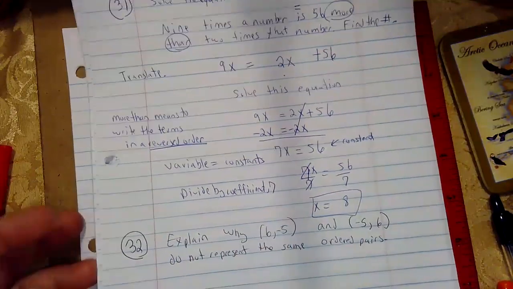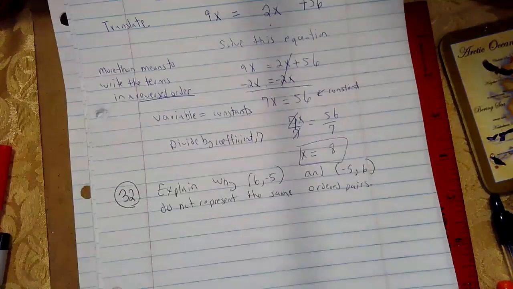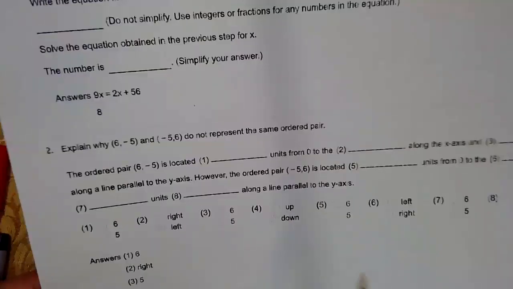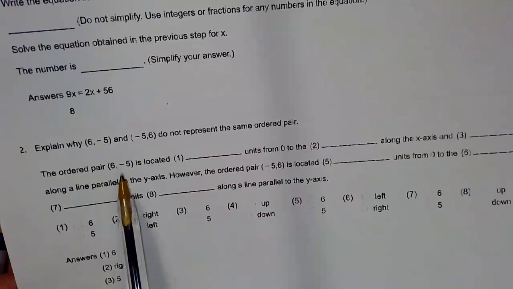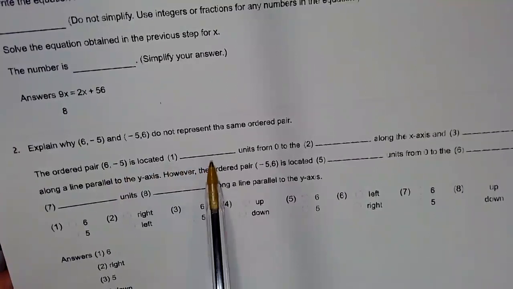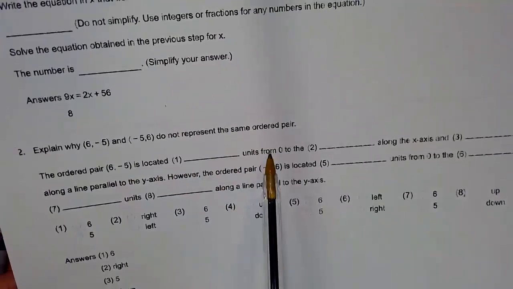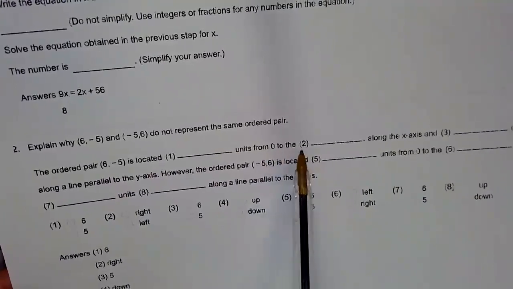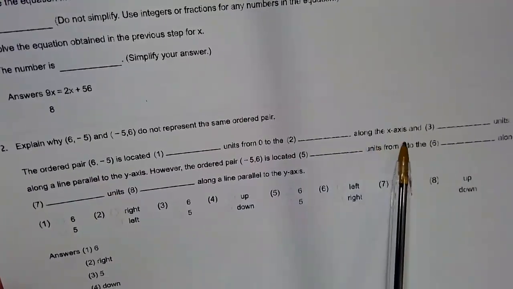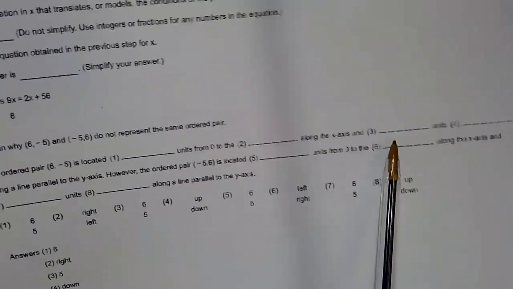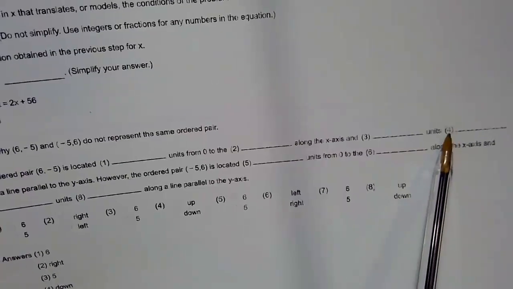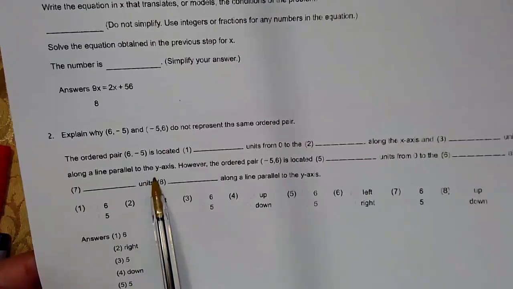Okay. So if I think about, and I see how they have a little paragraph there on our paper, and I could show you, you have your write-up also, but you can see here, it says the ordered pair (6, -5) is located, so they have blank units from 0 to the blank along the x-axis, and then blank units blank along a line parallel to the y-axis.